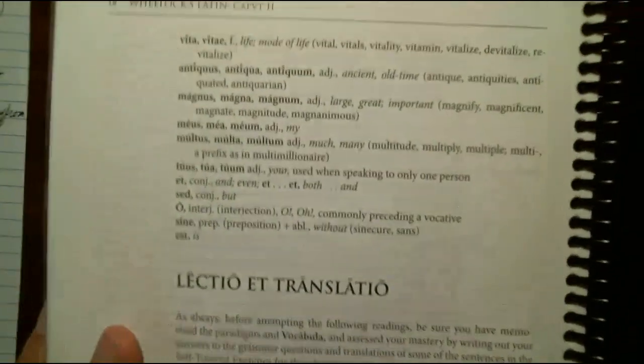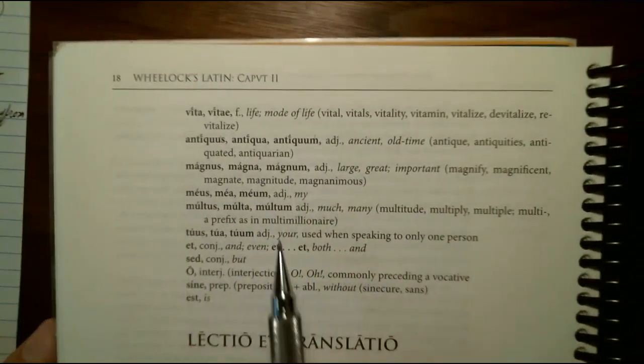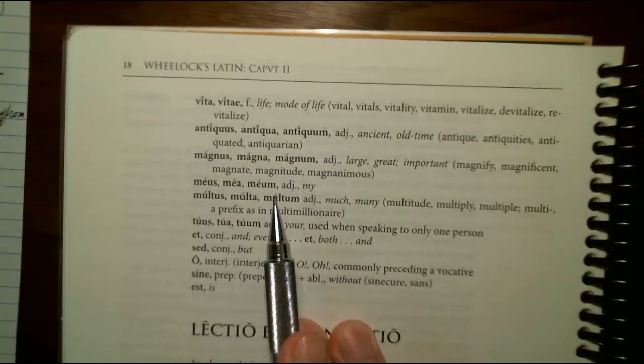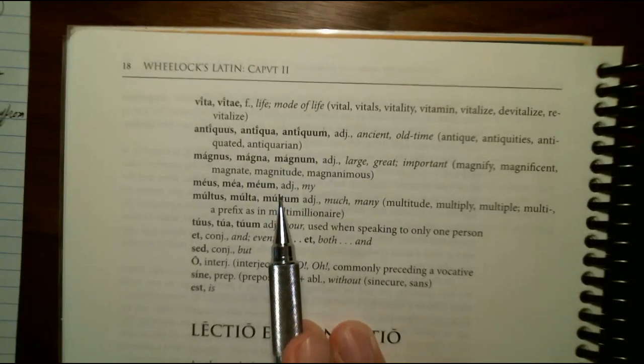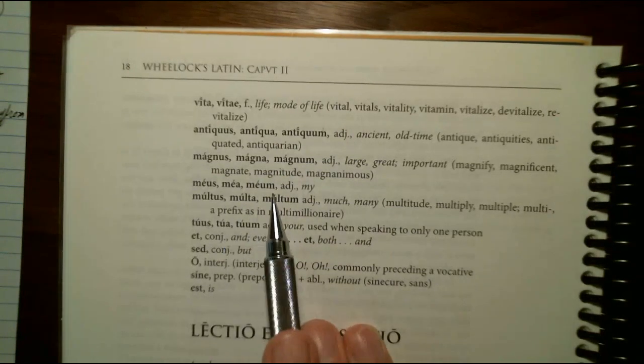And then we go back to where we were a minute ago. We've got another noun, and then we've got some adjectives here, okay? Meus, mea, meum is an adjective. It's kind of like a personal pronoun. It means my, right? So if you were to say liber meus, my book, right, and whatnot.